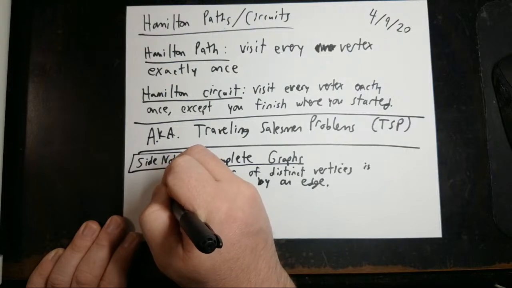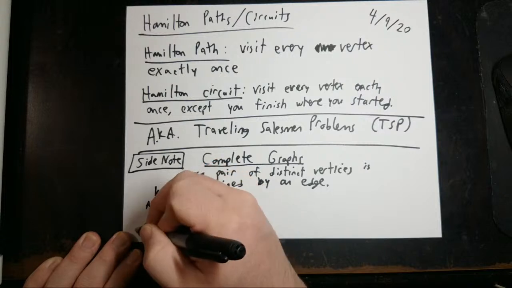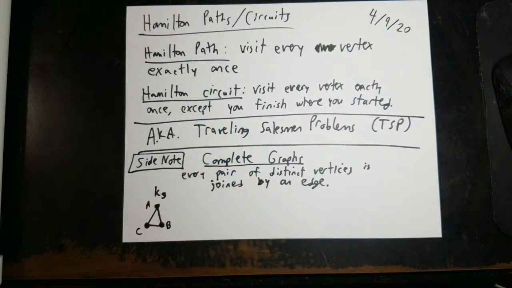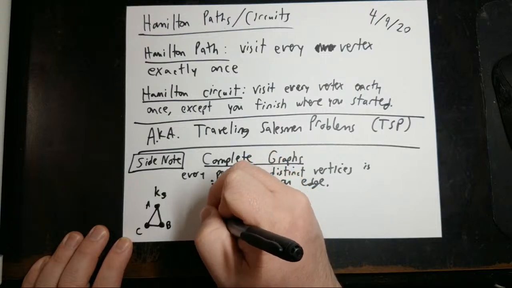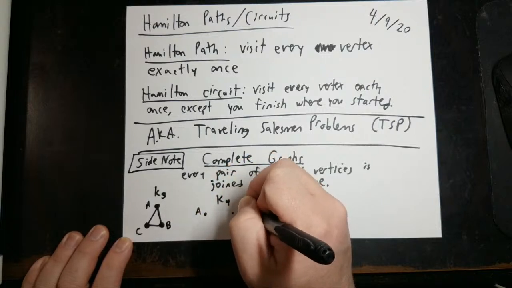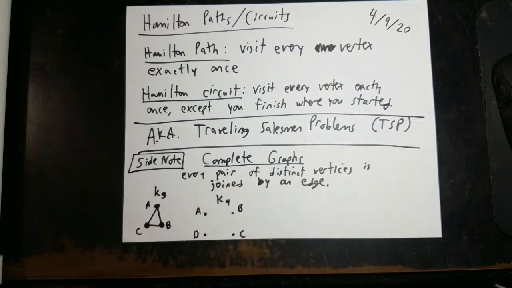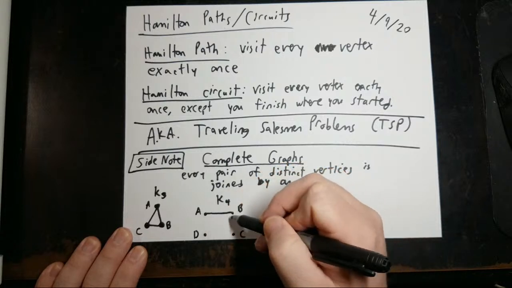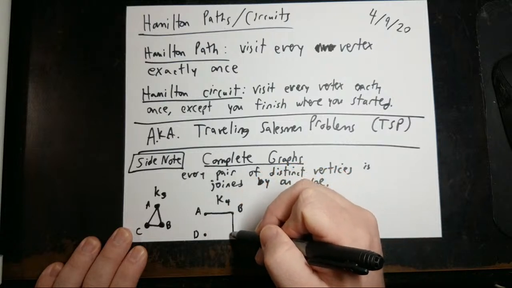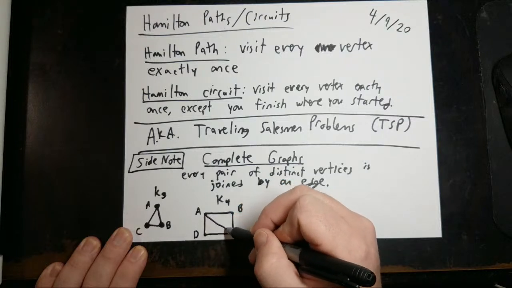This is a K sub 3 complete graph. This is a K sub 4 complete graph. The general idea behind complete graphs is that every distinct pair of vertices is joined by an edge.